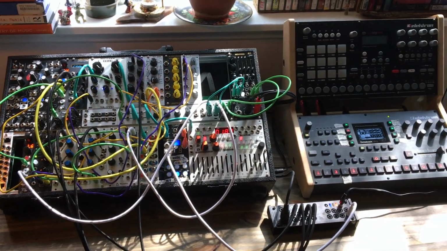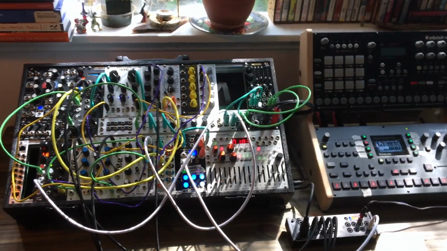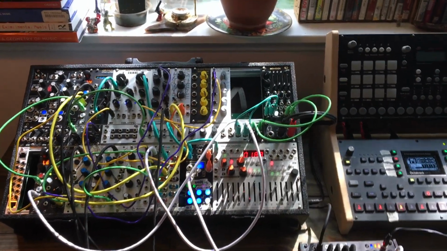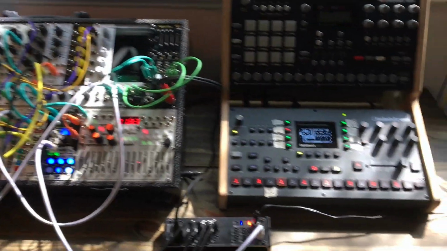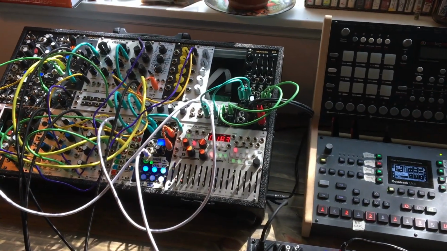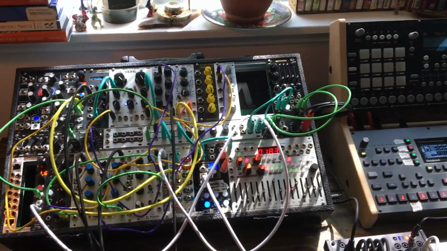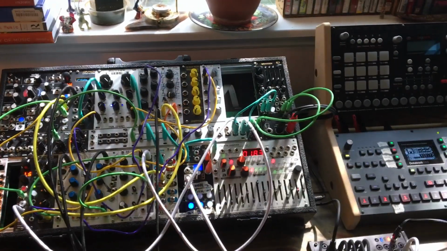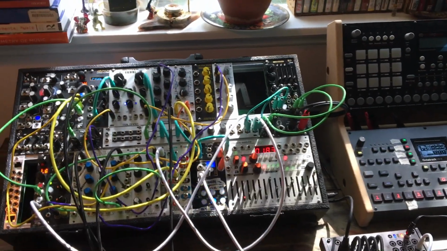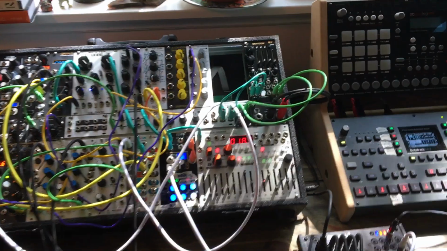So I just wanted to make a quick video today showing how I sync and sequence my modular using other gear in my studio, like Ableton, or in this case today, the Elektron Octatrack. I see a lot of questions out there from people using these boxes with their modular, and people are wondering, well, how do you control it? How do you get them to communicate with each other? And it's actually very simple.